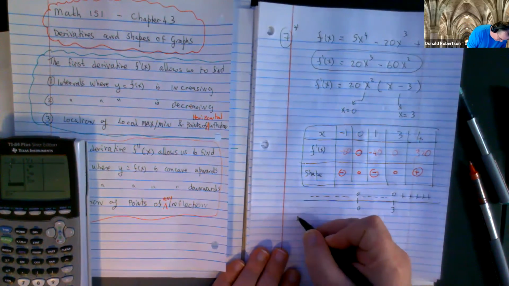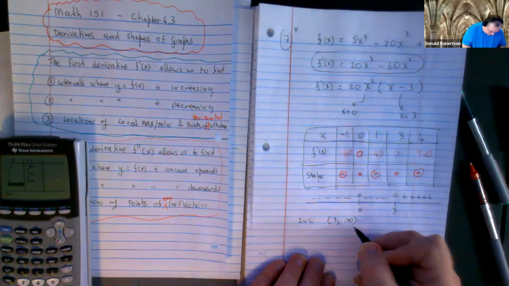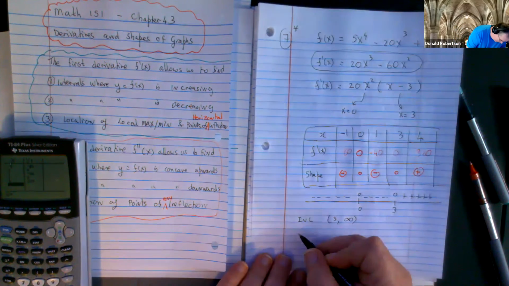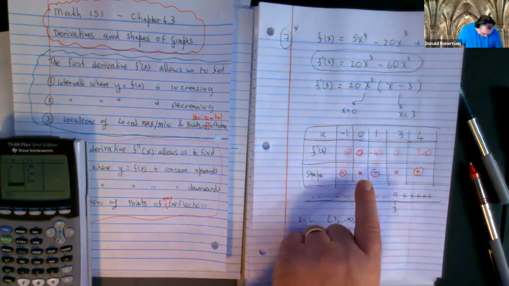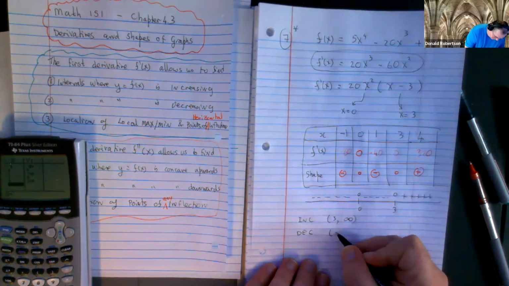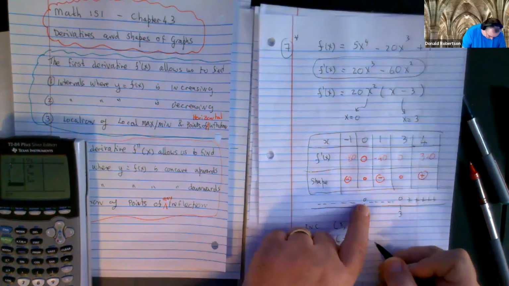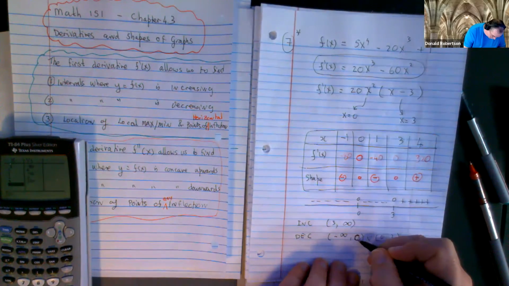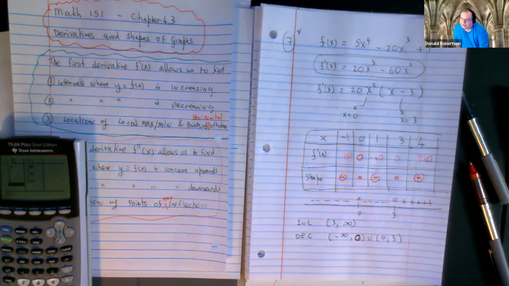So they want to know when it's increasing. Well, it's increasing from 3 to infinity. And when you do increasing and decreasing, it's always curved brackets, no matter what. If it's decreasing, the derivative is negative, so here and here. But there's a little gap in the middle, and you have to accommodate that. So here is negative infinity up to 0, and then from 0 up to 3. Are you all comfortable with the fact that that gets broken into 2 separate intervals and a little gap at 0 because you can't use 0? So far, so good? Right.